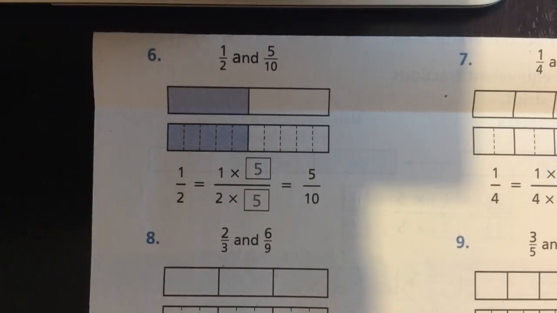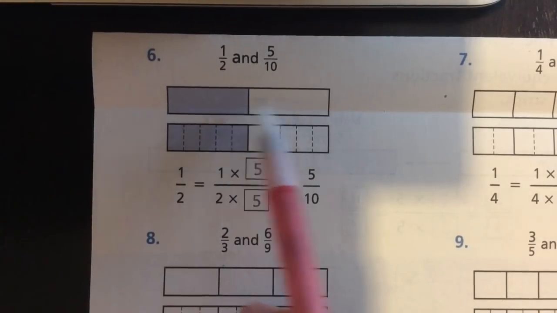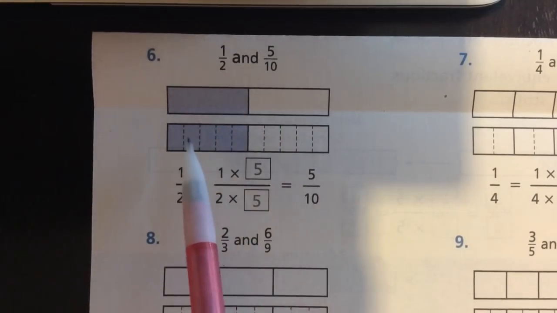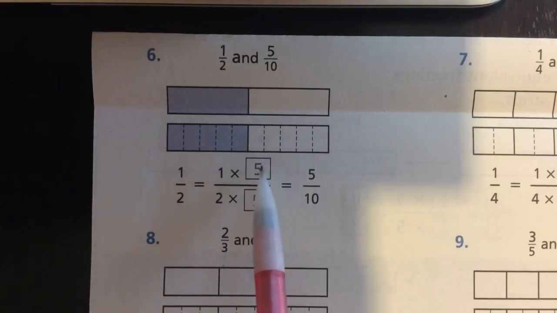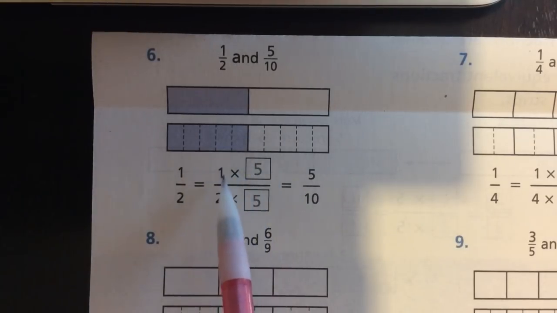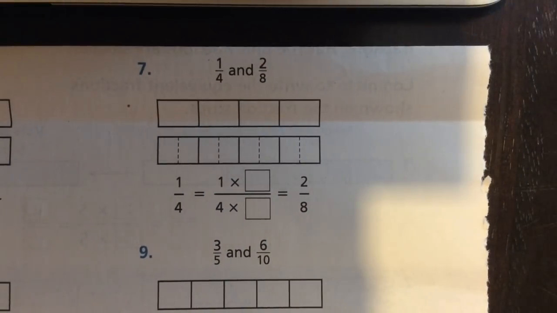All right, so looking at page 428, number 6, it just kind of condenses it a little bit for me, in a smaller format. Looking at 1/2 here, breaking each half up into 5 additional pieces. So 1 times 5 is 5, 2 times 5 is 10. And then I'm going to do the same thing the rest of the page. So why don't you do number 7, 8, 9, and then we'll come back together and I'll do 10 through 17.